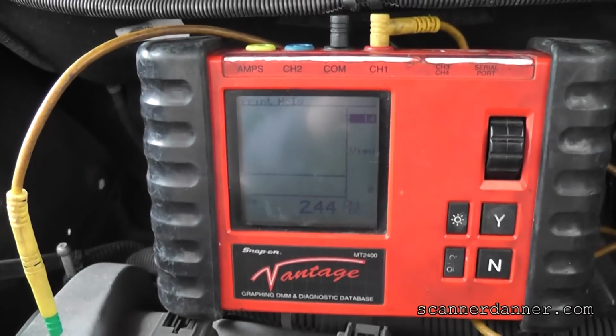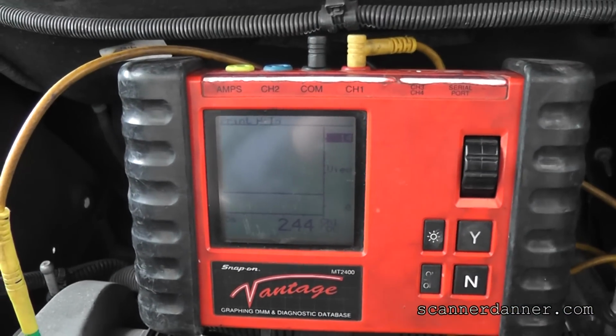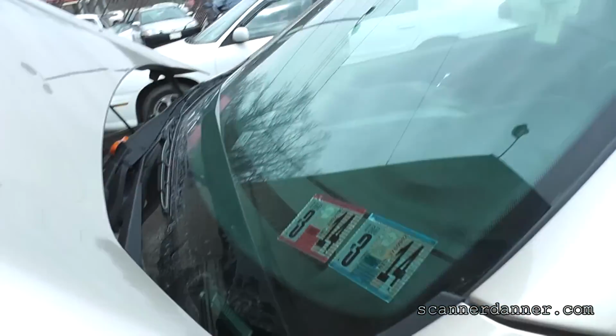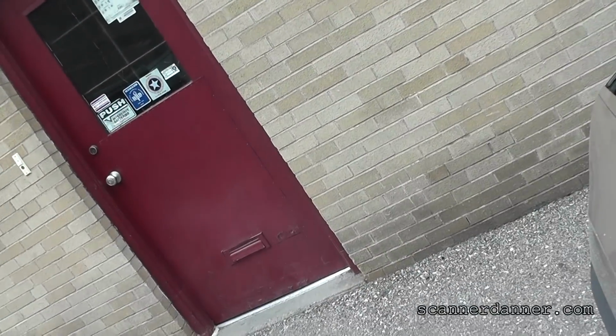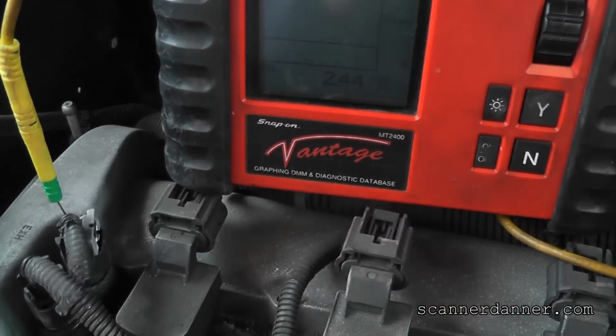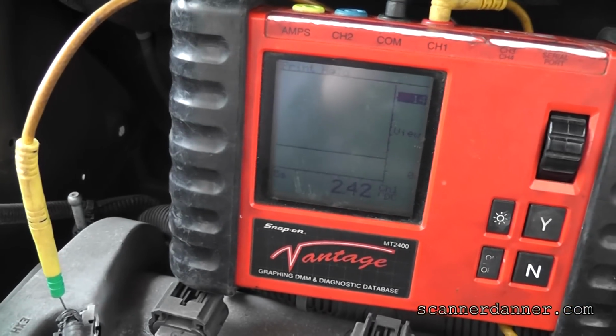Oh, that's crazy. Now I'm reading 2.44 volts. Let me exit out of here. Cycle the key. Well, that's a different number than we had before.